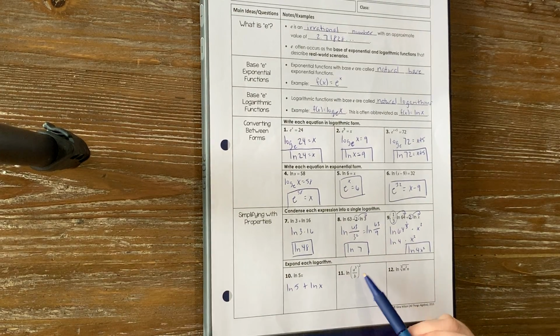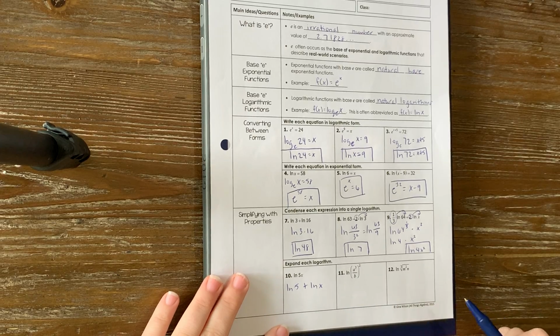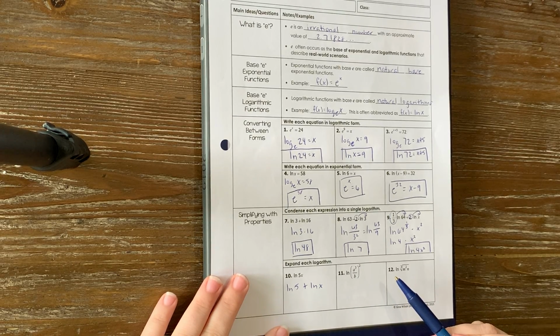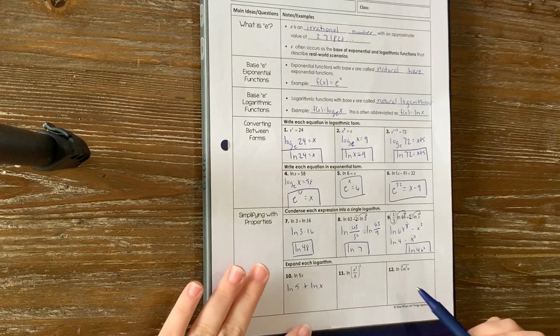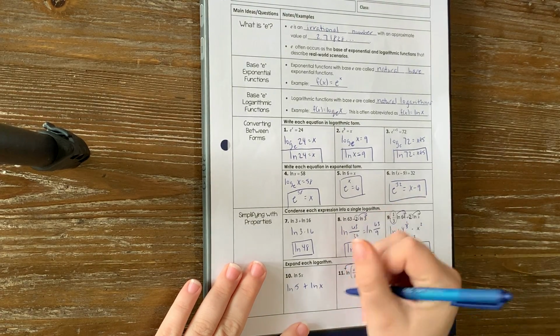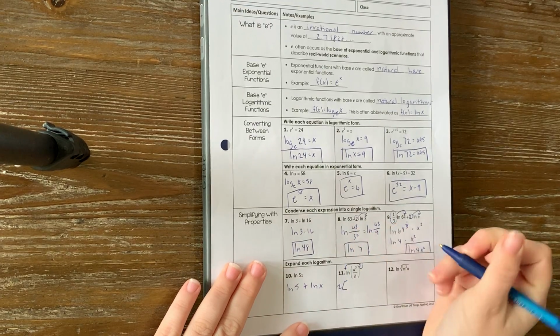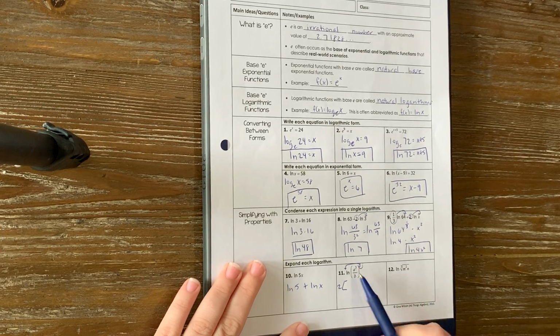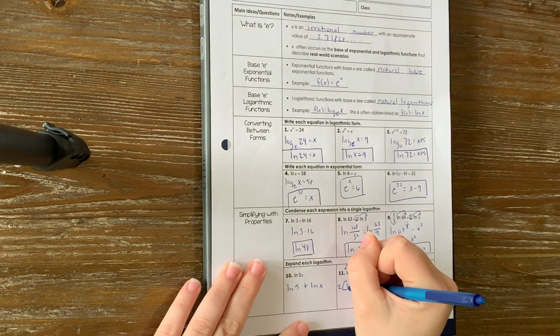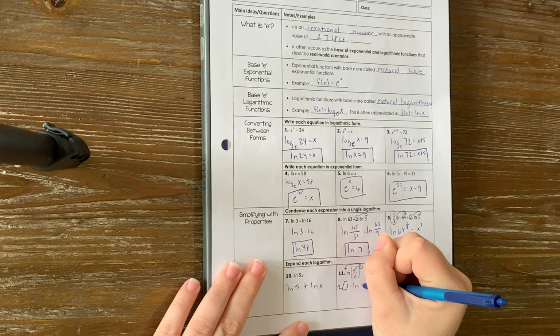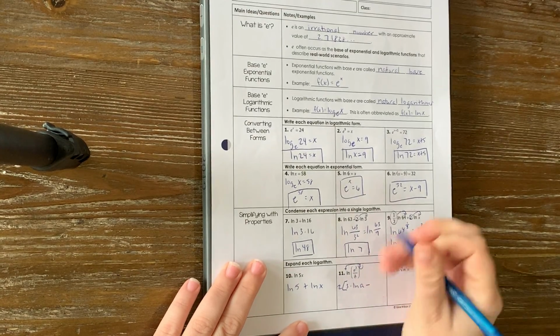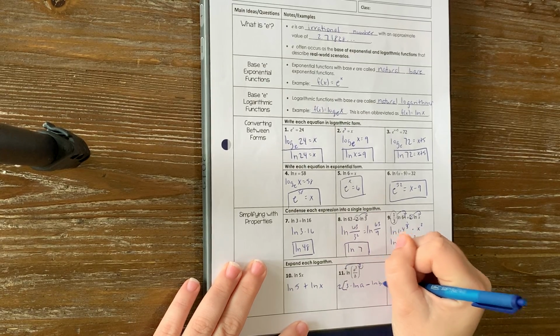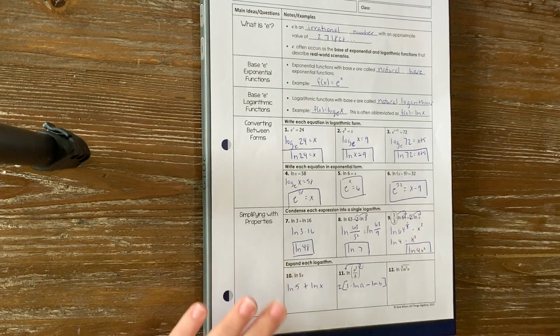Okay, this one, the whole thing has an exponent of 2. There are two different ways you could do this. If you wanted to first just move the 2 to the front of all of it, we can do that. Then we have division right here, which means subtraction, and we have a 3 on the A, so we have 3 times the natural log of A, minus the natural log of B. And that will work right there.